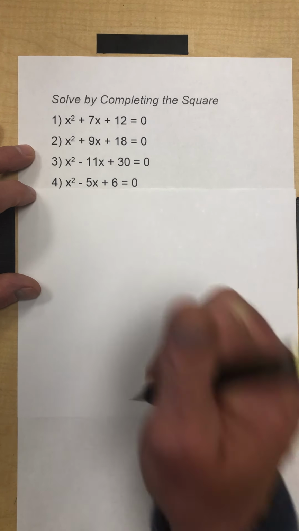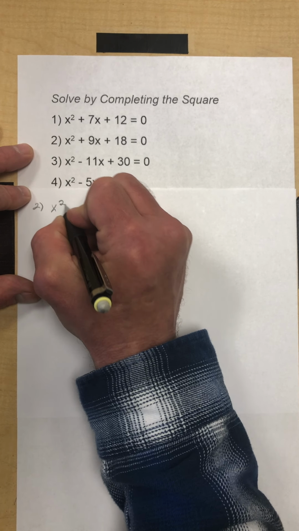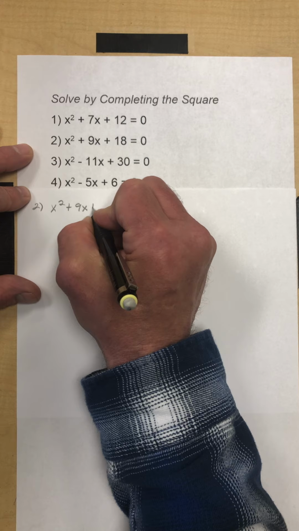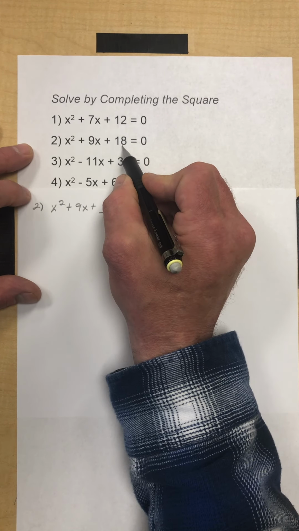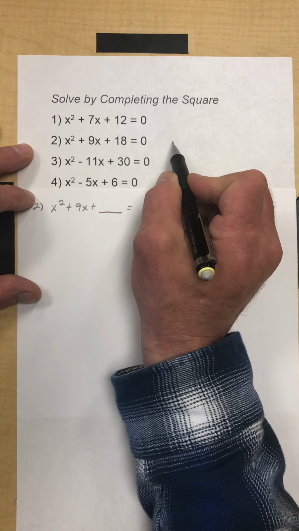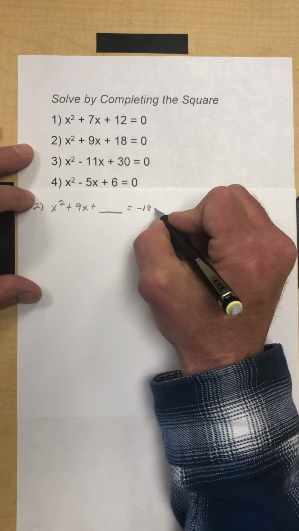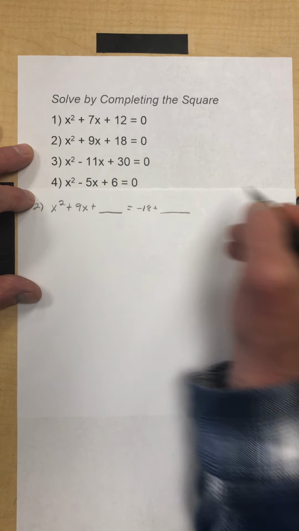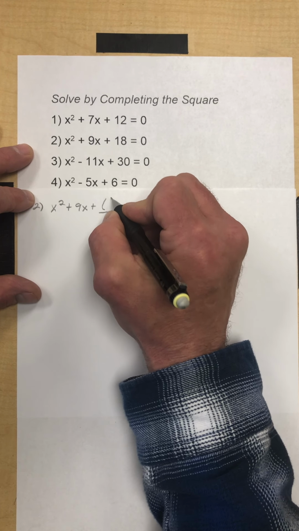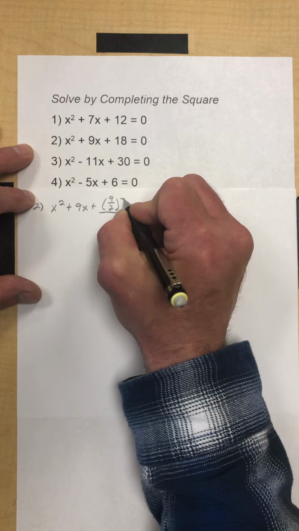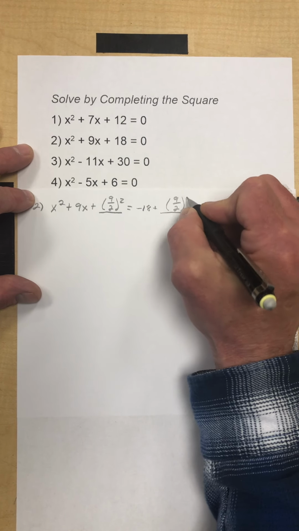All right, let's go to that second one down. Again, I want to keep that x squared and 9x together. I've got to figure out what my constant term is there. So we want to take this constant term we start with and move it to the other side, so that would be a negative 18 on the other side. I've got to take the linear coefficient, divide by 2, so that would be 9 over 2, and then square that. So I have 9 over 2 squared here.